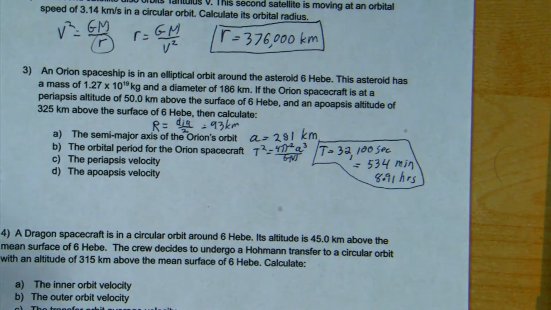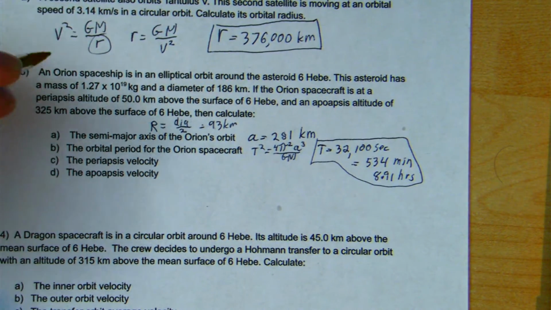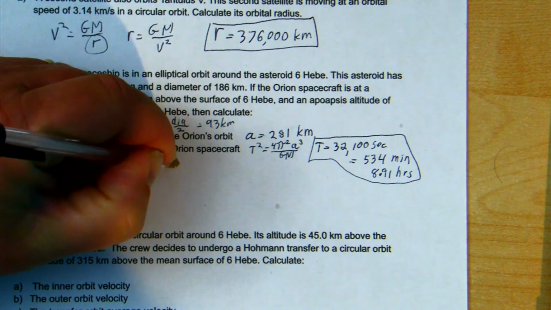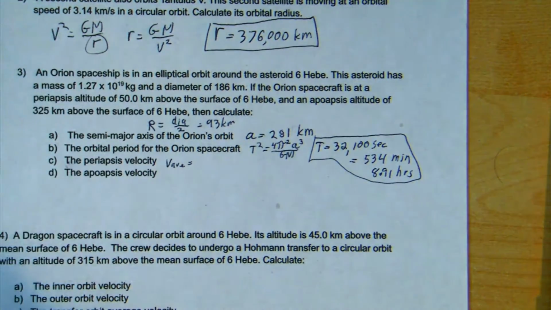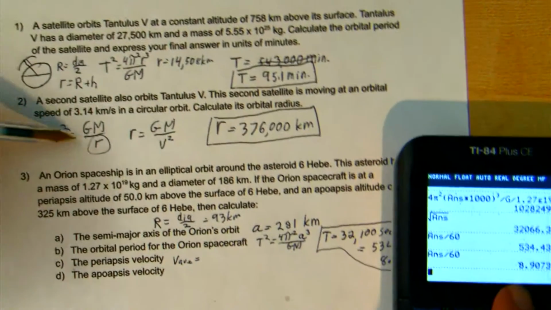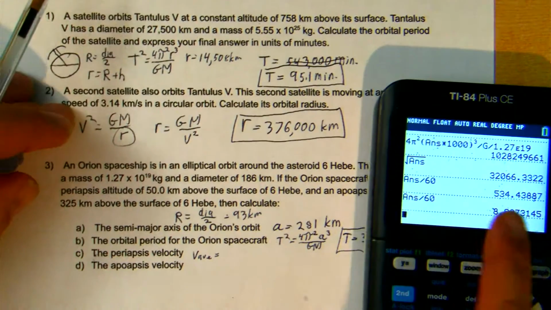time. For periapsis velocity, I would calculate the average velocity first using the semi-major axis, using v squared equals GM over a.